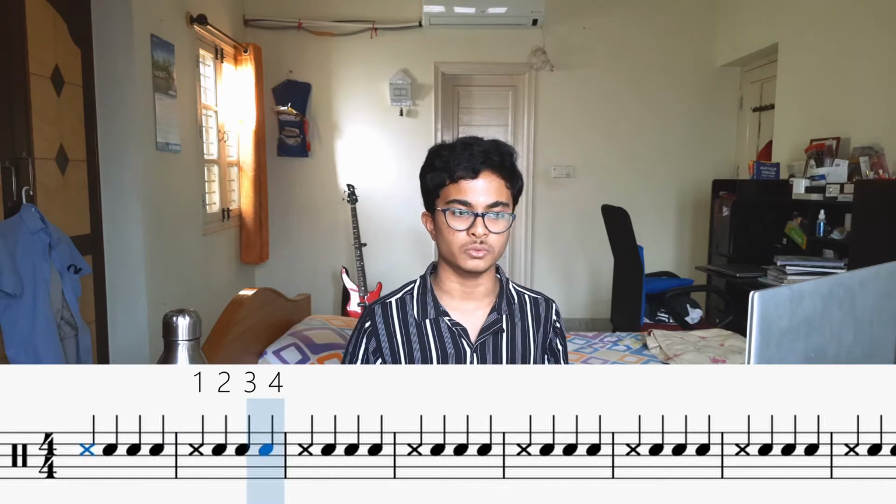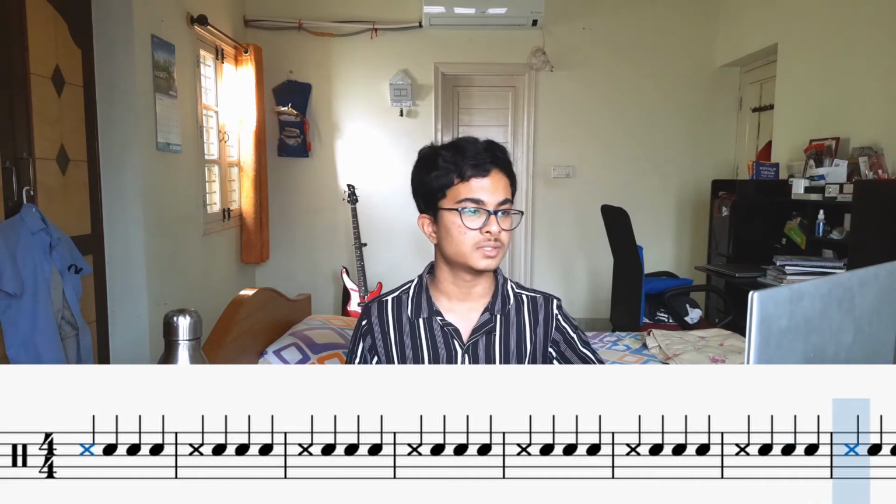Consider this rather simple groove of 4/4. 1, 2, 3, 4, 1, 2, 3, 4. Now split each quarter note into 8th notes. 1 and 2 and 3 and 4 and 1 and 2 and 3 and 4 and.